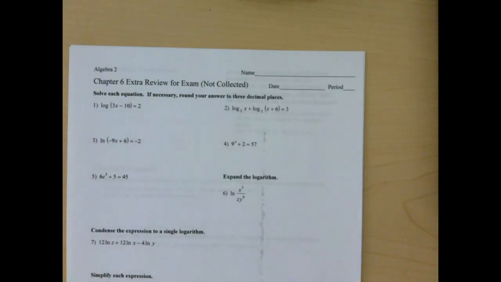I created an extra review so that you can really determine if you're ready for this Chapter 6 exam. So I gave you the practice. You're going to hand in the practice exam, but then try this on your own and then check your answers by watching this video. So we should know instantly how to solve equations involving logarithms or exponentials.